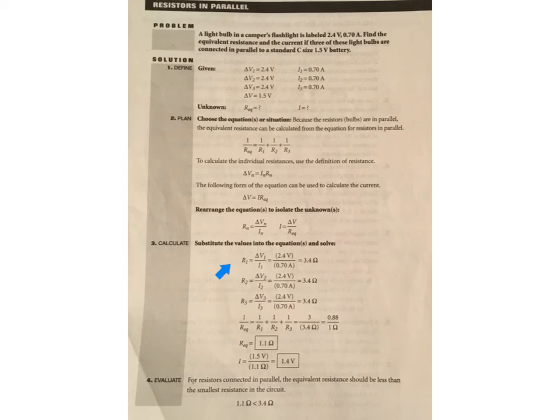Now that we have our resistance 1, 2, and 3, we're going to place those into our equation so that 1 over equivalent resistance is 1 over R1 plus 1 over R2 plus 1 over R3. That is going to equal 3 over 3.4.